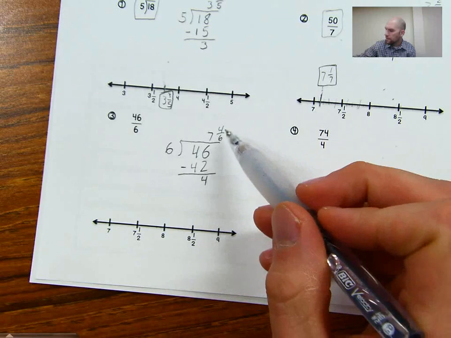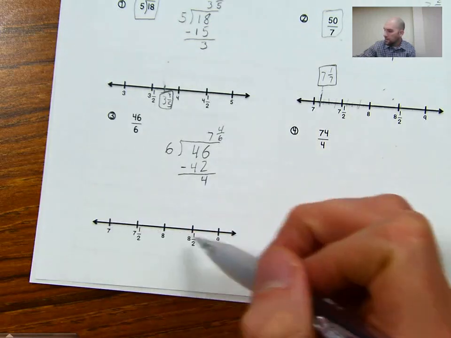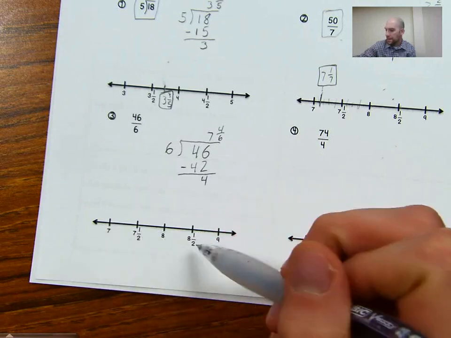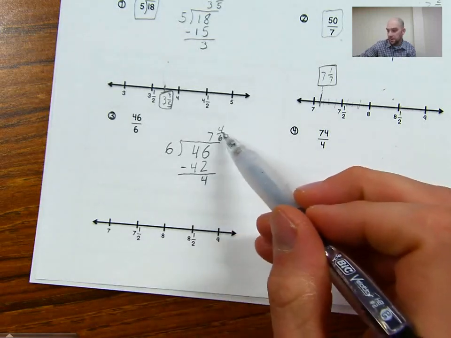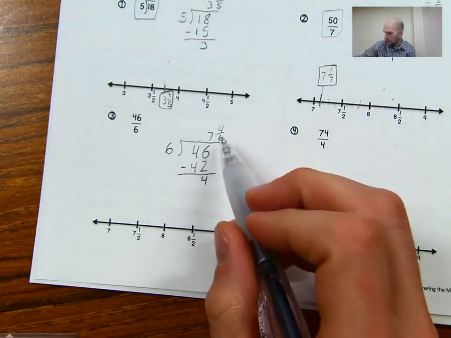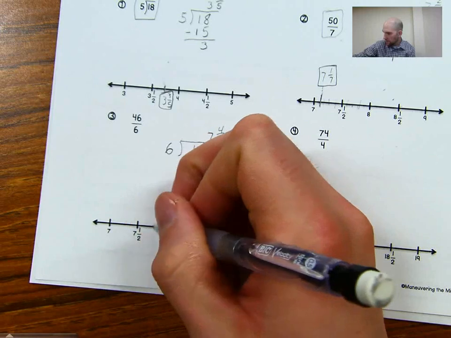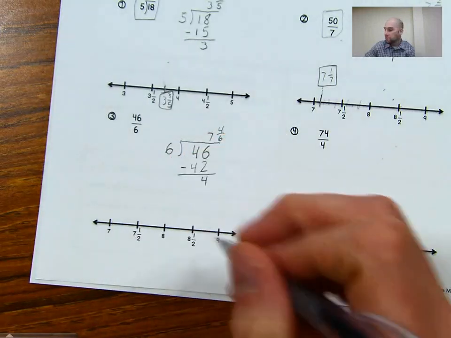And we want to figure out if 7 4/6, we want to figure out where that's going to fall on this number line. So we have 7, 7.5, 8, 8.5. Well, we know it's going to fall between 7 and 8 because it's 7 plus a fraction that's less than 1. And so next we have to determine if it's going to be before this 7.5 or if it'll be after the 7.5.